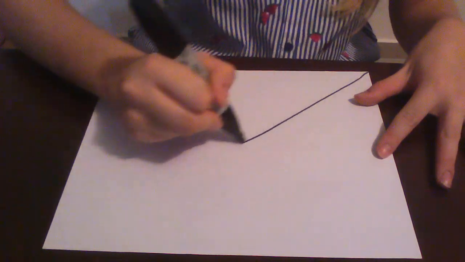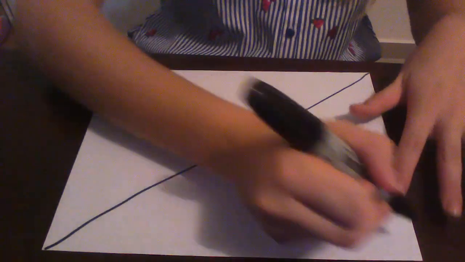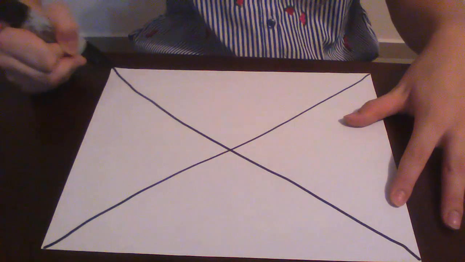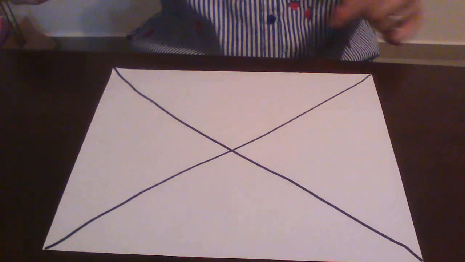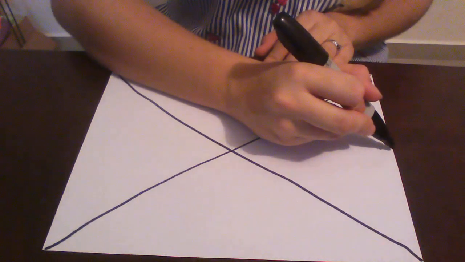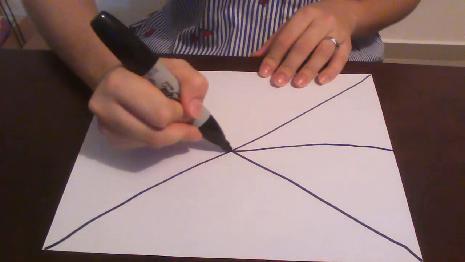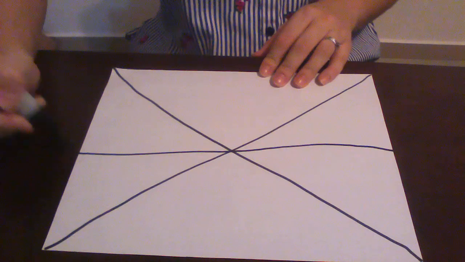So this week I'm going to be showing you how to do part 1 of this project, and then next week you're going to complete it. Okay? So the first thing you want to do is with a black marker, draw an X across your paper. It does not need to be perfect lines. It's actually better if your lines are slightly wavy. Okay? End to end. Then approximately in the middle, draw another line. Make sure it goes through the very middle of the paper.